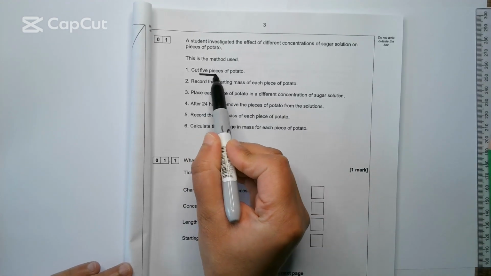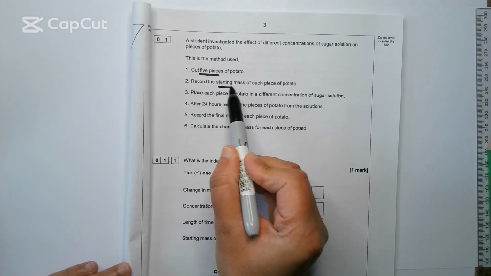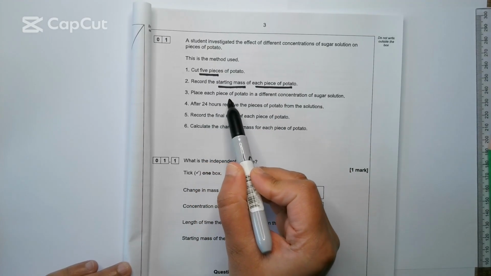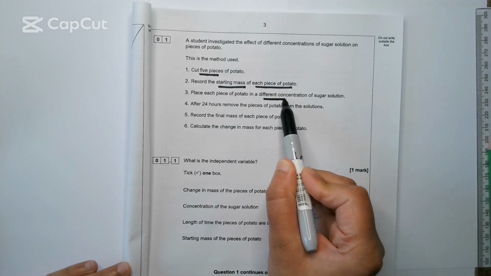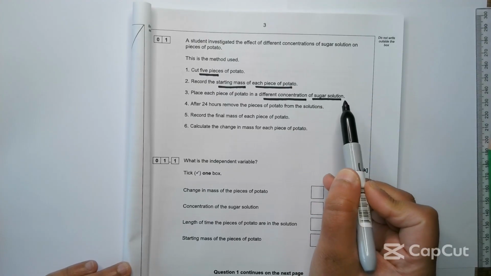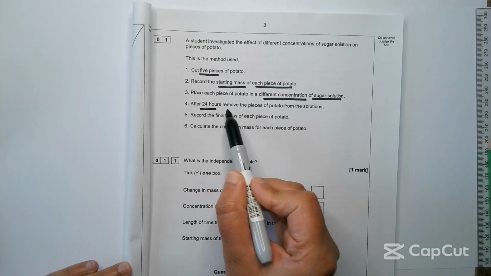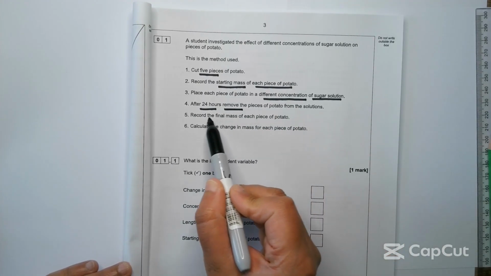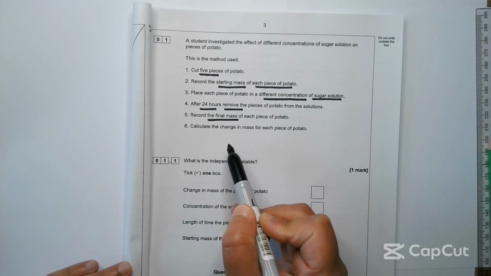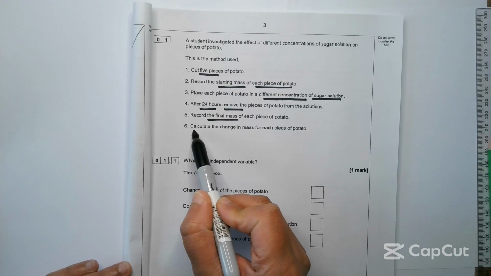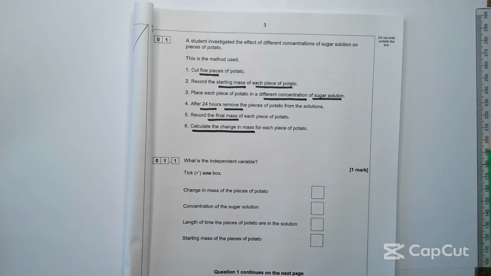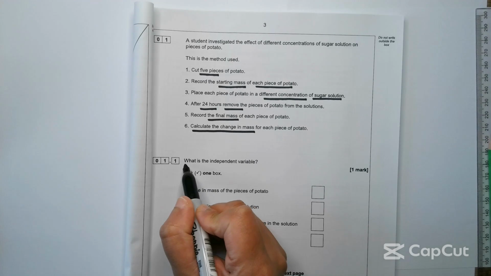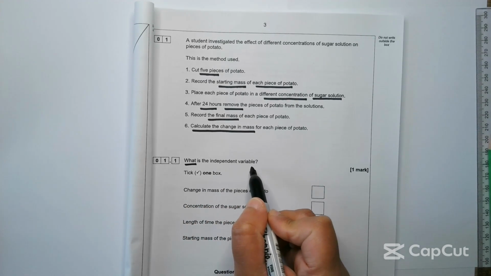Cut 5 pieces of potato, record the starting mass of each piece of potato, place each piece of potato in a different concentration of sugar solution. After 24 hours, remove the pieces of potato from the solutions. Record the final mass of each piece of potato. Calculate the change in mass for each piece of potato. The question is, what is the independent variable?